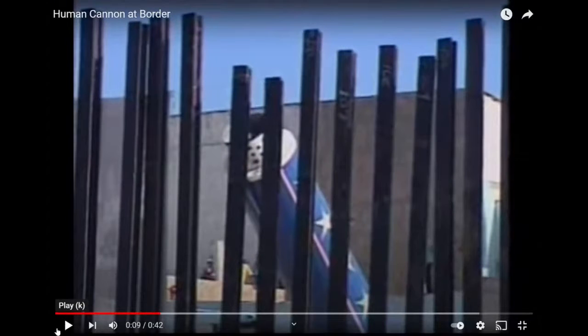Just to give you a little background here, y'all, this is the border wall, and he's being shot across the border. This is in California. So he is actually in Mexico right now. This is Tijuana. And when you cross the border in Southern California, you end up in San Diego. So he's being shot across the border from Tijuana, Mexico into San Diego, California.